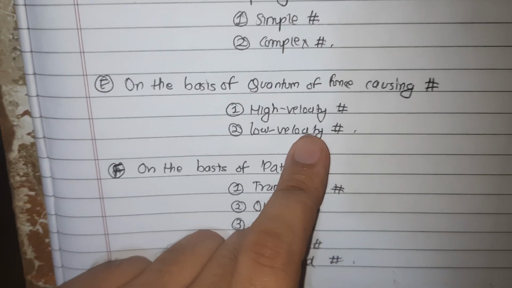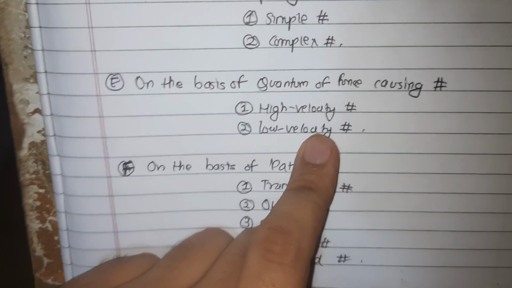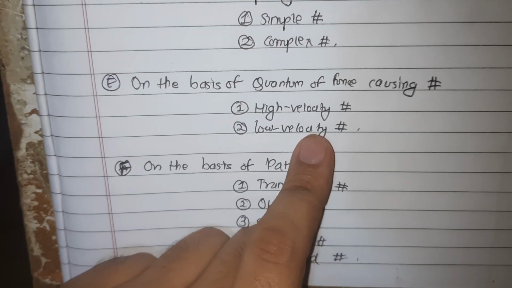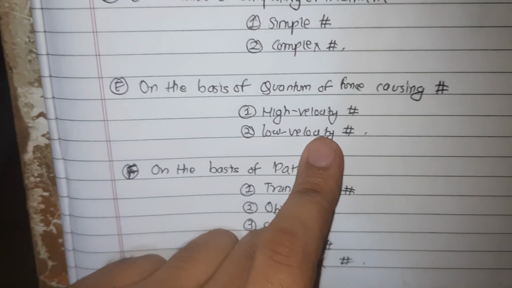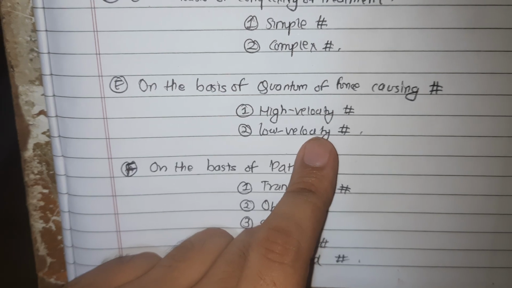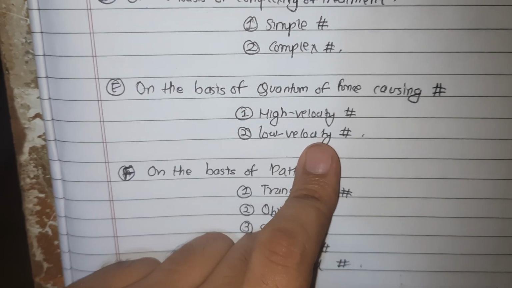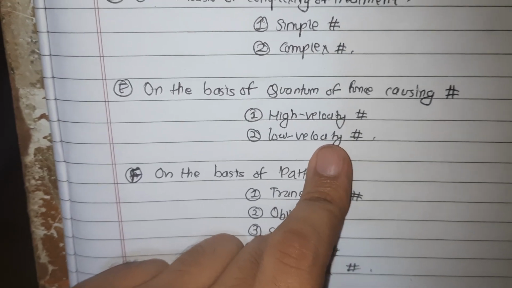And low velocity fractures: these fractures are sustained as a result of mild trauma force, as in a fall while walking. There is little associated soft tissue injury, and these fractures often heal predictably.